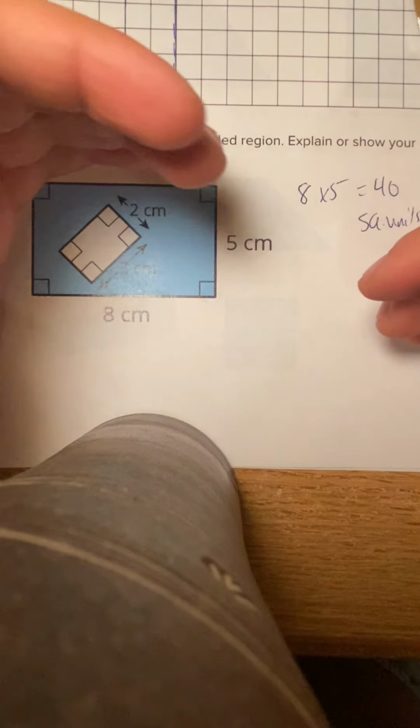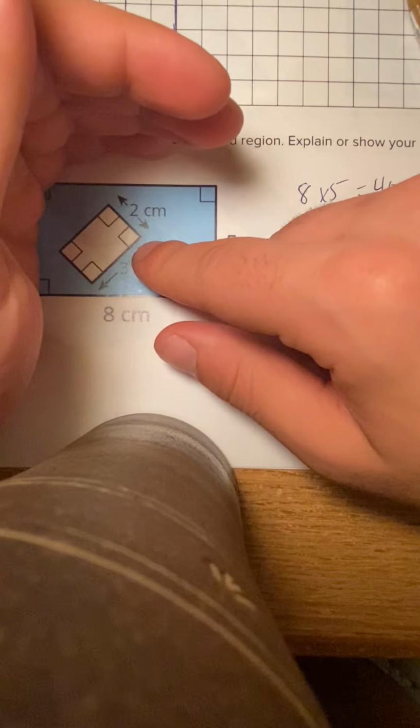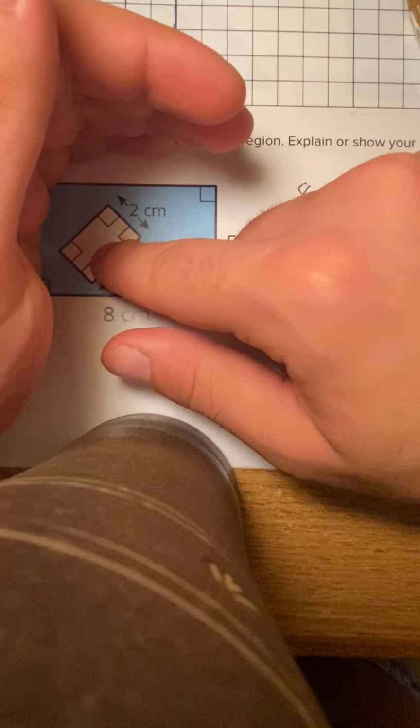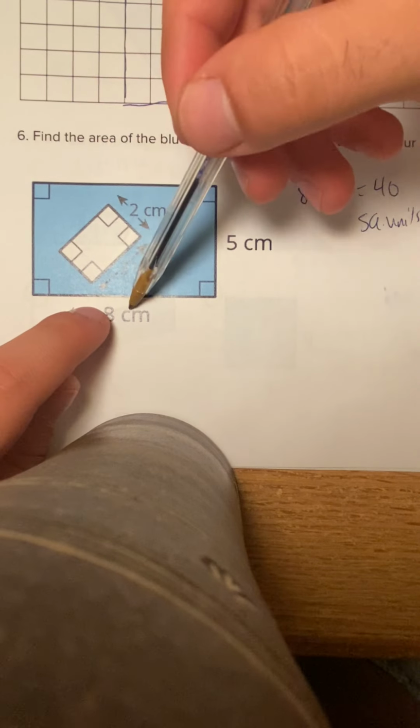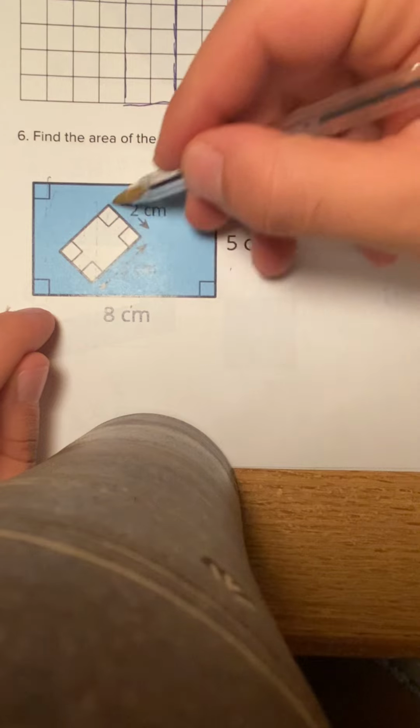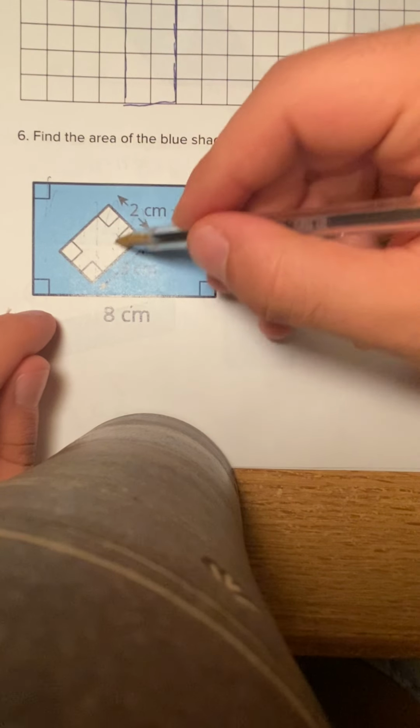Well, if you notice, let me just adjust this lighting so you can see that there. So if you notice, it gives us a base and height for this shape inside. So what you can do is find the area of this and subtract it from the total area. So we have a total area of 40, so we did 8 times 5. That's the area of everything in here. But we want to take this out.